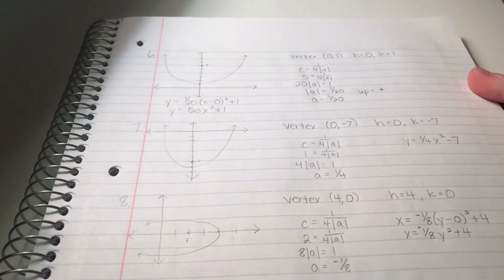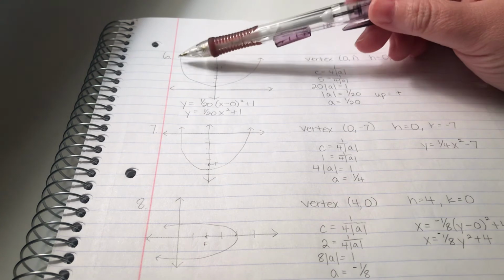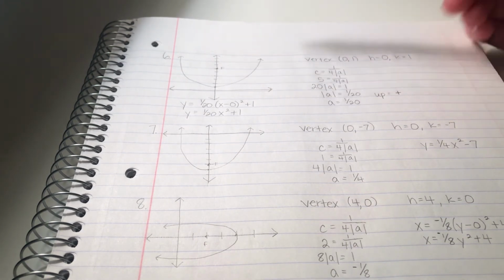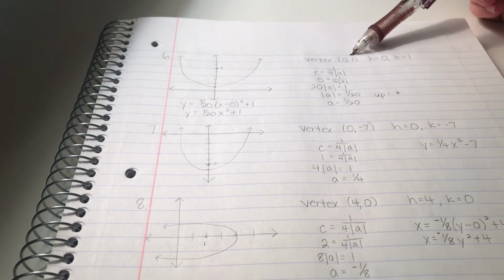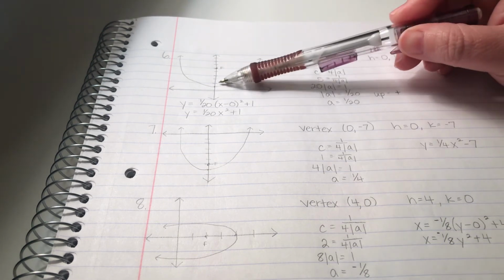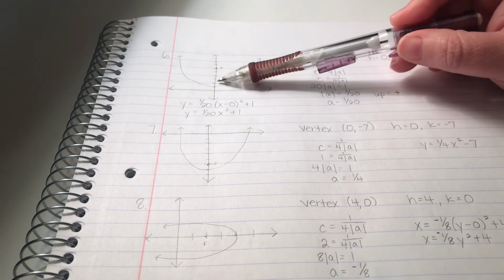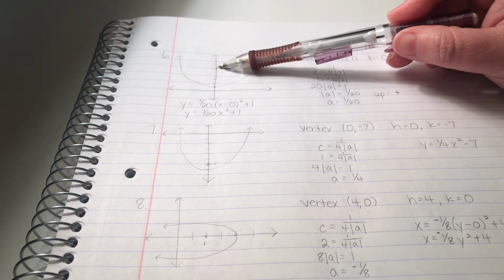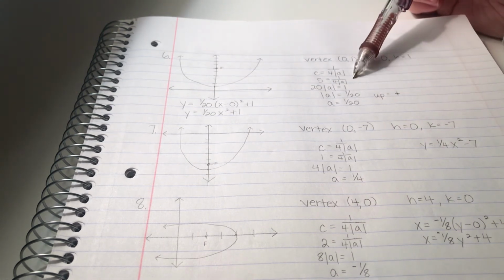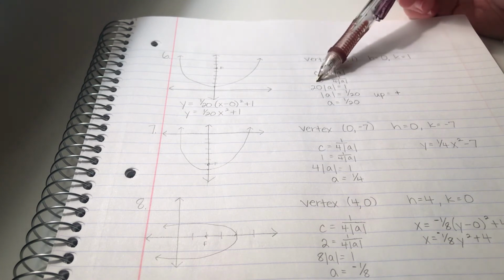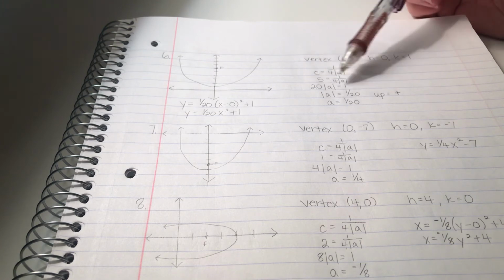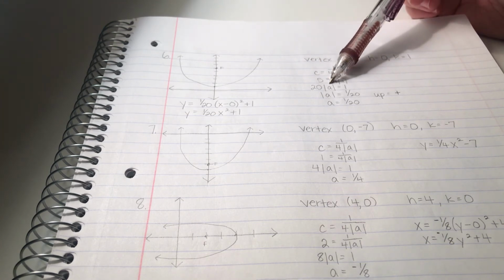4 more and we're done. Number 6, we have a parabola opening up. From the graph, I can see the vertex and the focus. I label my vertex over here, which gives me h and k. I find the value of c, that distance, so 1, 2, 3, 4, 5. So I plug in 5 here. I multiply both sides by 4a, giving me 20a on the left and leaving me with just the 1 on the right. Divide both sides by 20 to get a by itself.